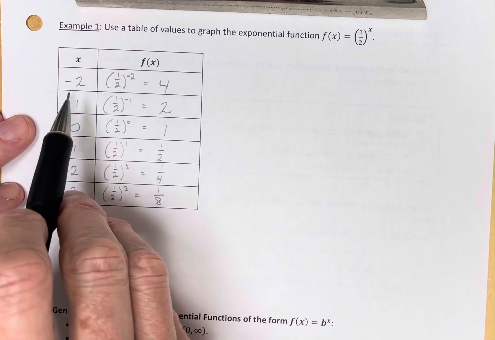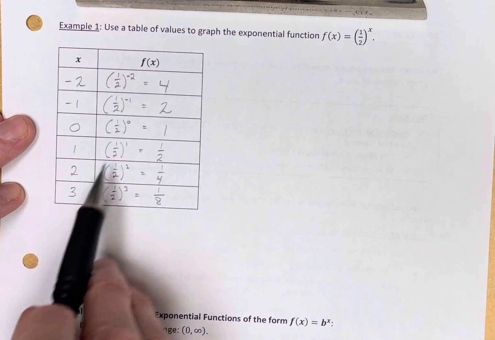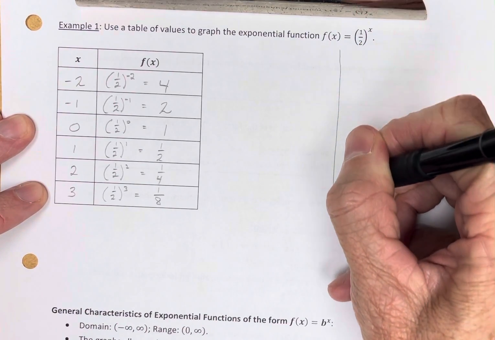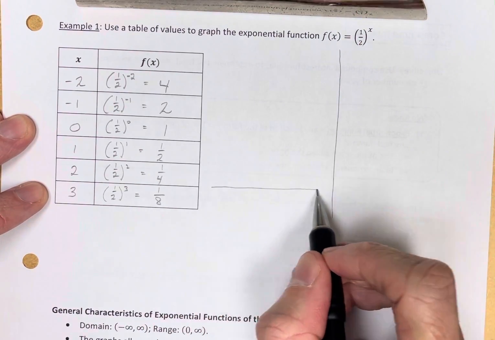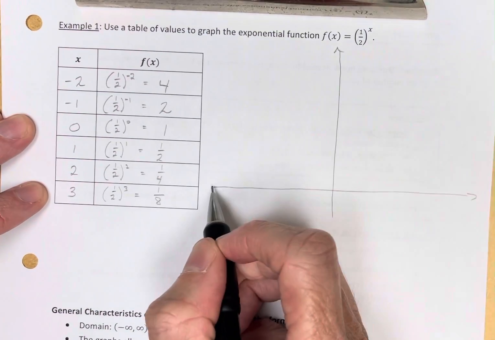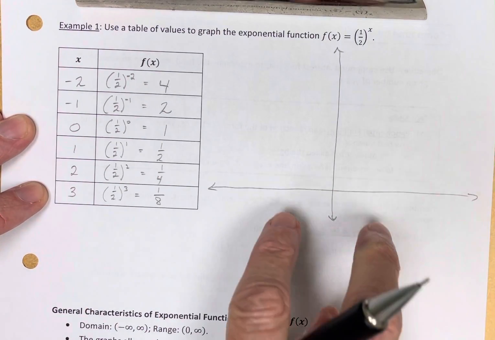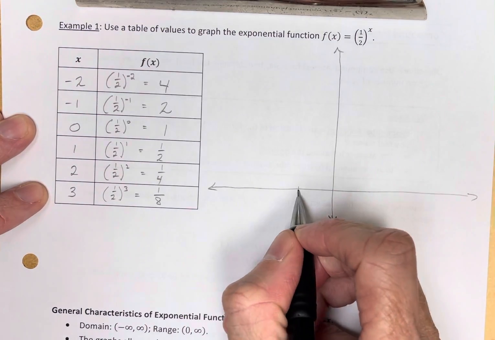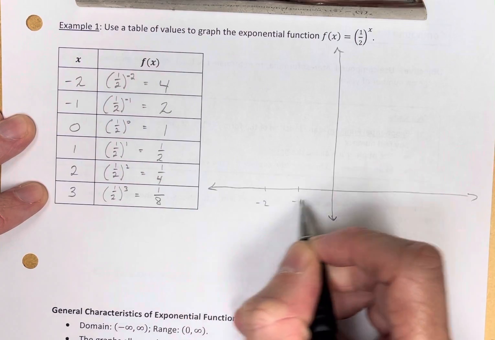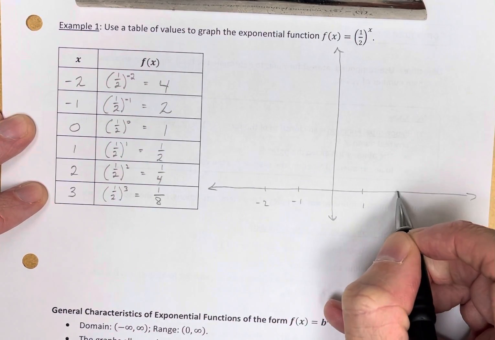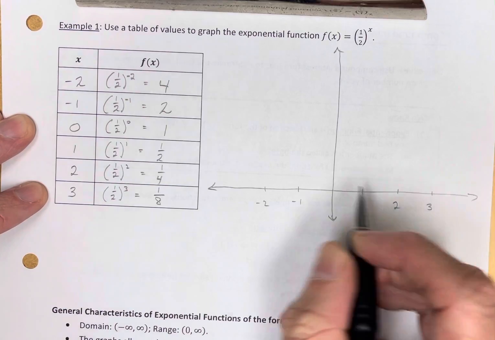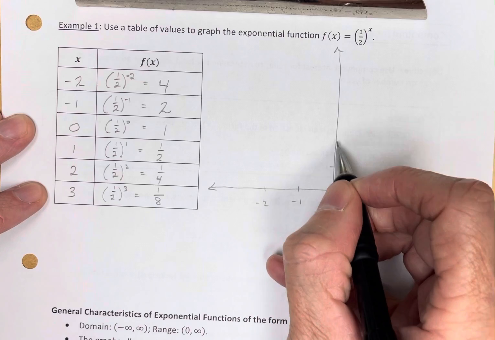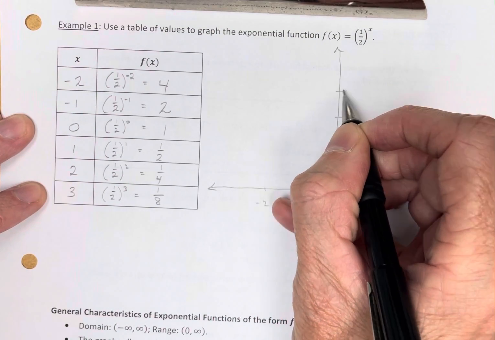Let's graph it. Let's recognize my x values are negative and positive. My y values are again all positive. So I'll focus my graph again on quadrants 1 and 2 of the coordinate graph. I don't need to worry about below the x-axis. Okay, so -1, -2, and then I went to 1, 2, and 3. And this time my y values go from 1/8 to 4. So I'll do 1, 2, 3, 4.